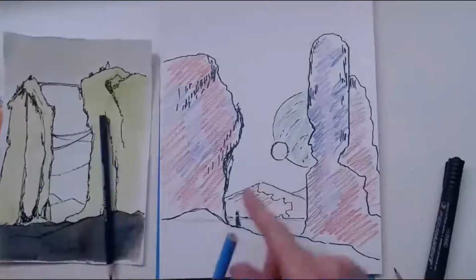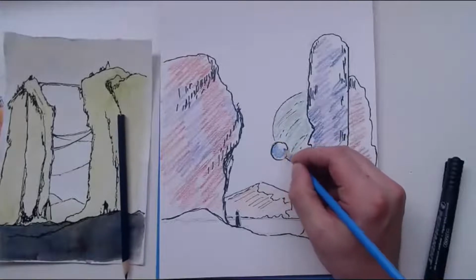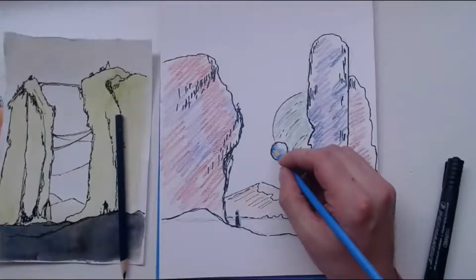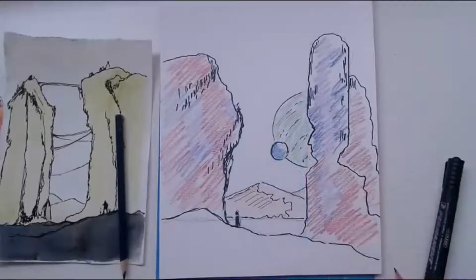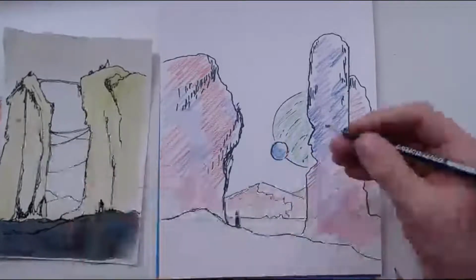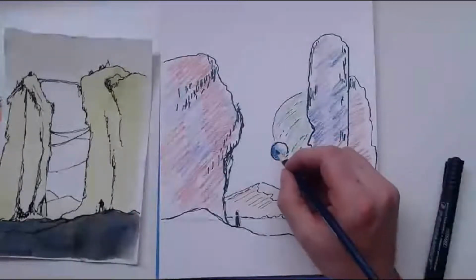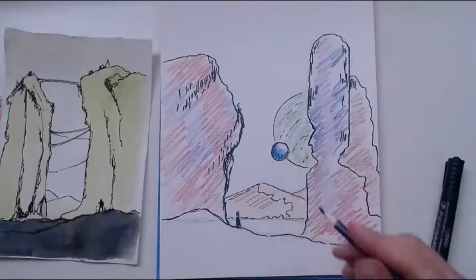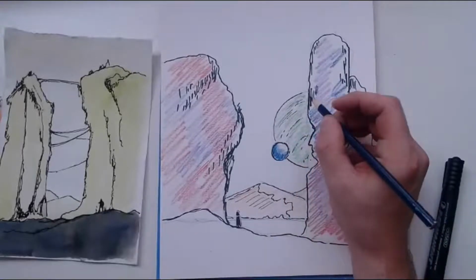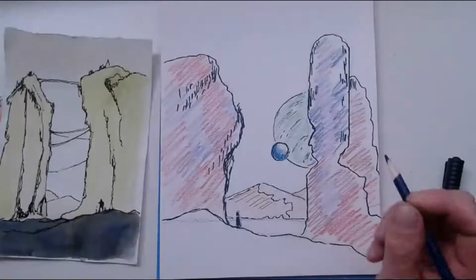And then maybe this planet down here can be, I'll just do this end, and then that end I'll leave kind of white, so it can be a white spot or a lighter area. You know, maybe this is a moon, and maybe it's a water planet or something like that. There we go.